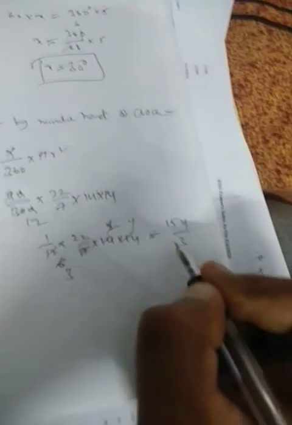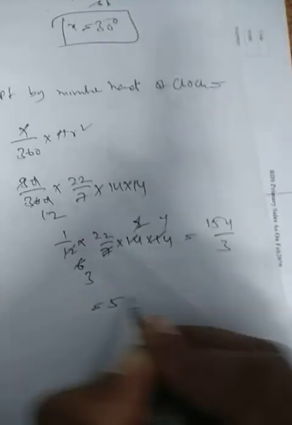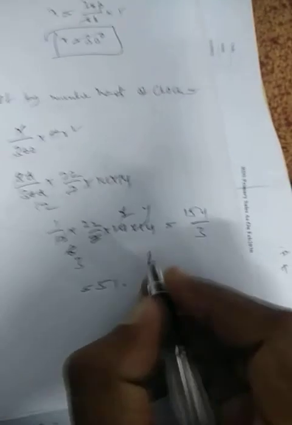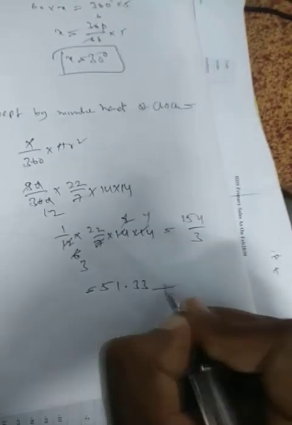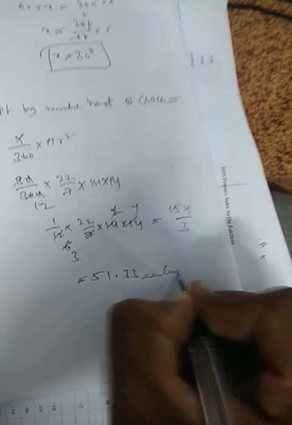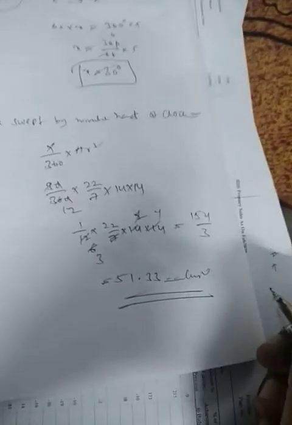154. 22 7s are 154, so 154 by 3. 3 5s are 15, 3 1s are 3, now 1 left, 3 3s are 9. So 51.33 centimeter square. This is the area swept by the minute hand of the clock.